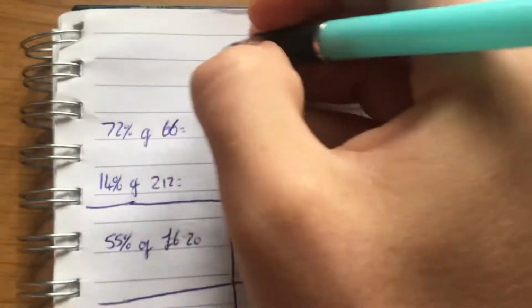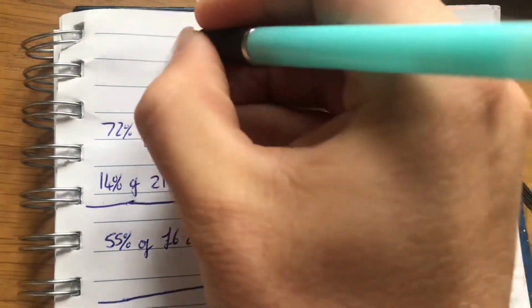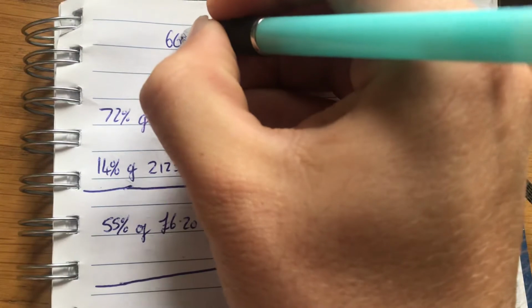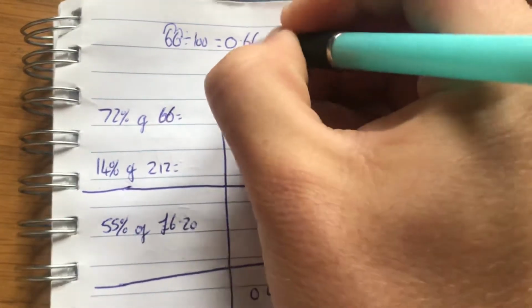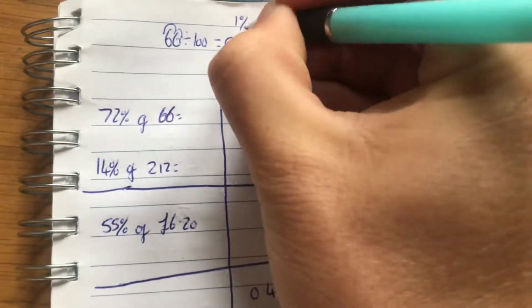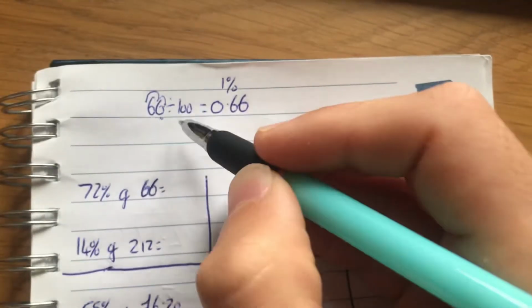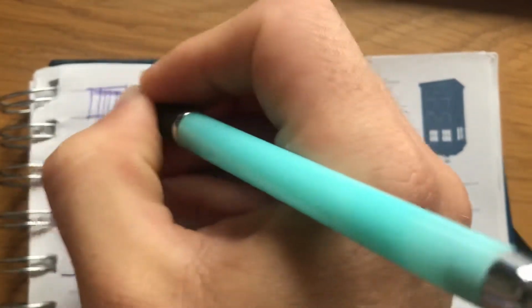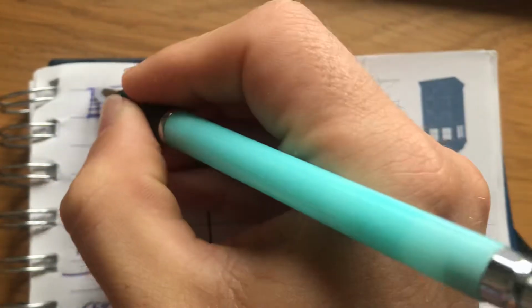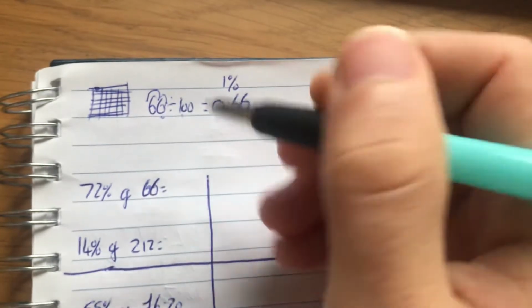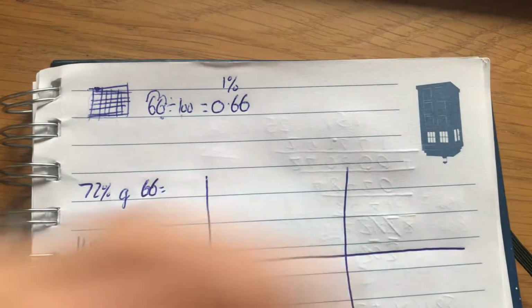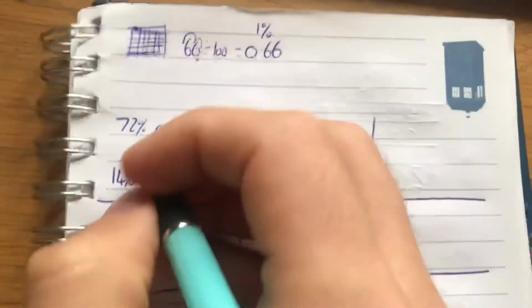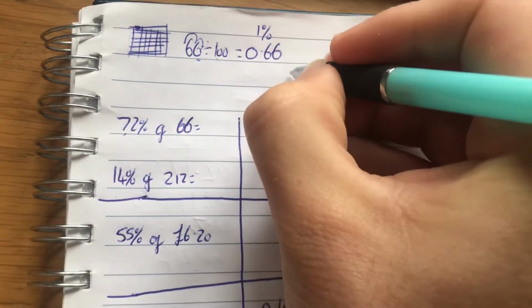So if you've got 66 and divide it by 100, remember the decimal point is at the end of every number, it becomes 0.66. Now that is 1% because you've split 66 into 100 pieces. Remember at school we've got that 100 grid with 100 little squares, and one of those little squares was 1%. Well, that's exactly what you've just done with 66. Divided by 100, you've got 1%, that tiny little bit there. Once you've got that 1%, you want 72% of them. So times it by 72.